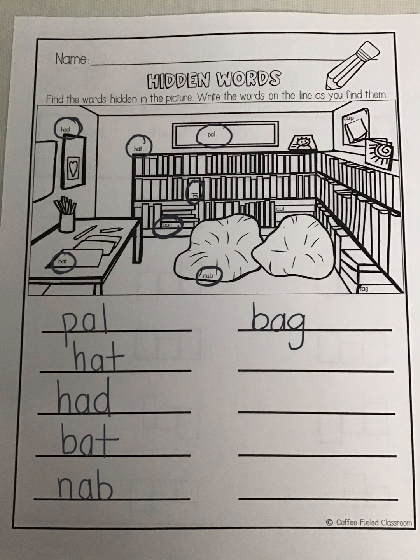Oh, right here on this book, the word is at. At. Please write at. At. Our next word right here on this book is the word cat. K-A-T. Cat. K-A-T. Cat.